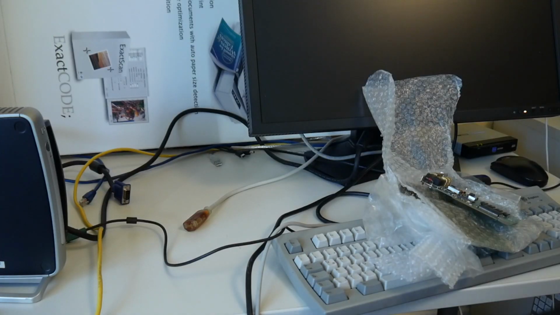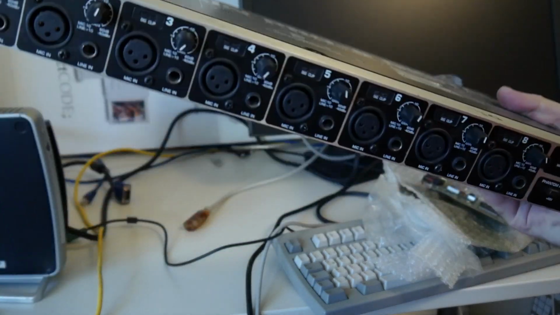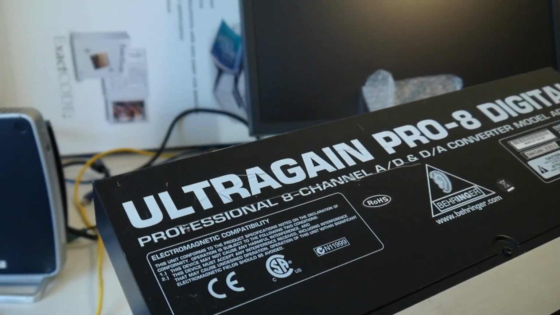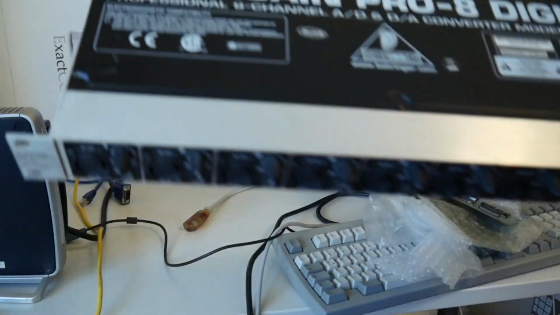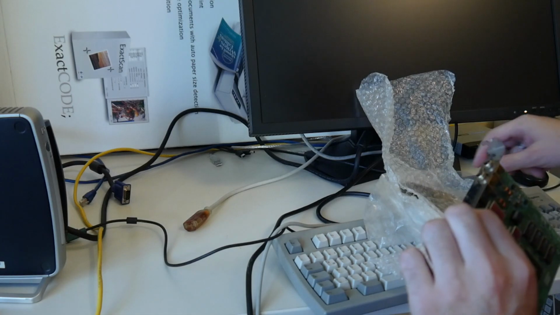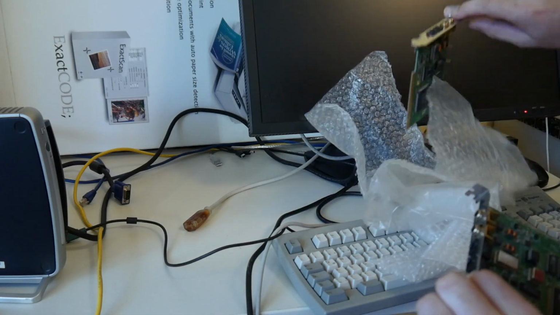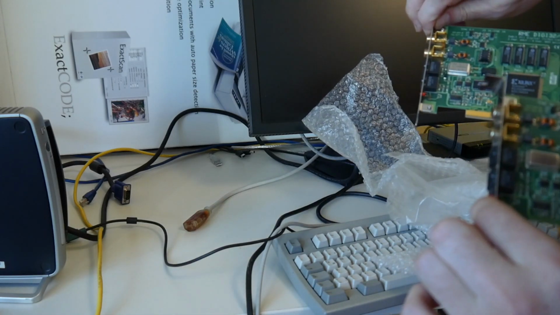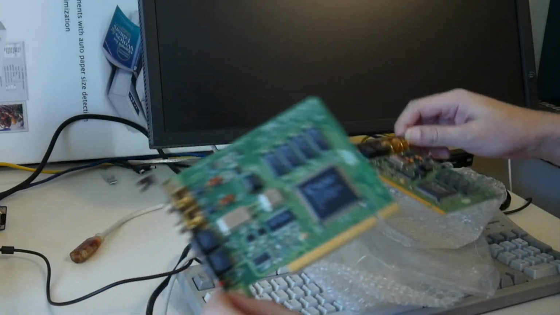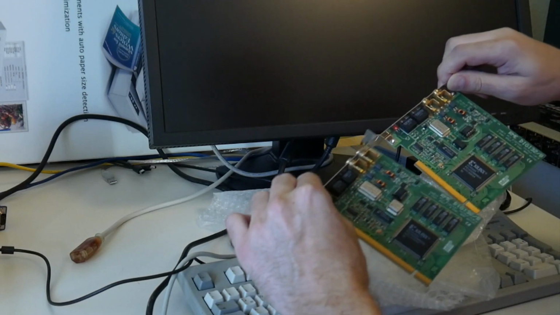And in an earlier video I showed you I got this nice UltraGain Pro 8 digital AD converter, also in the long term to improve YouTube audio, as we have some long-term goals here on this channel. So I got 2 of those because the seller sold 2, and maybe I will sell one. Maybe by selling one of the cards I effectively get the other for free or something like that. I certainly don't need 2.